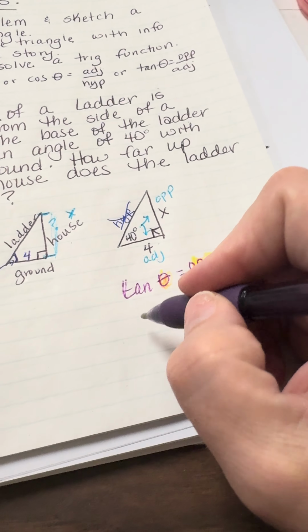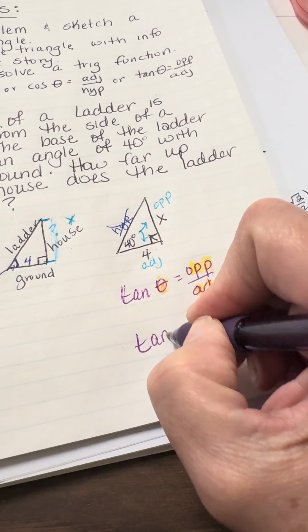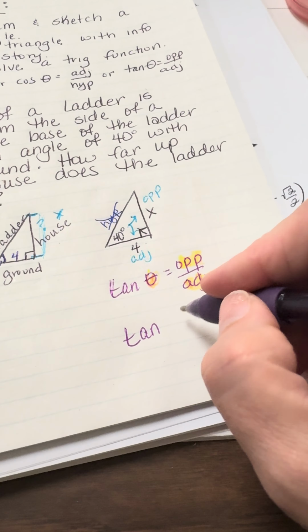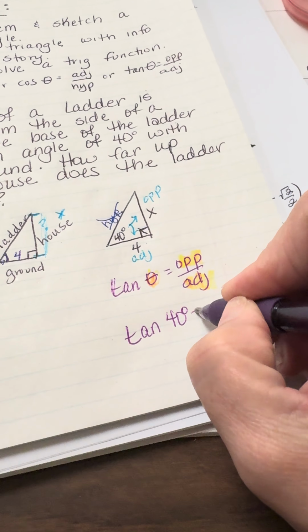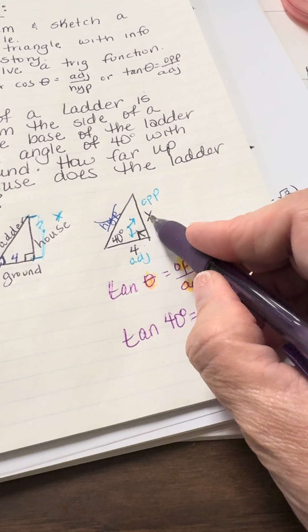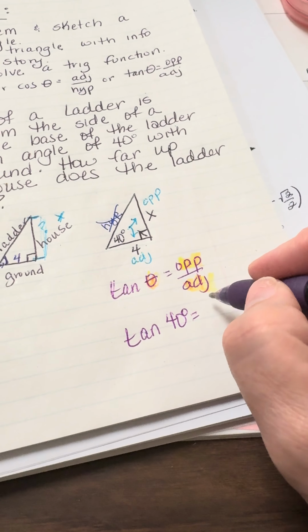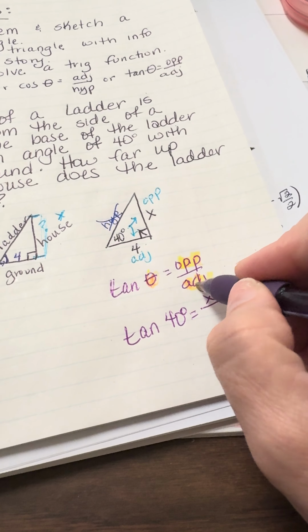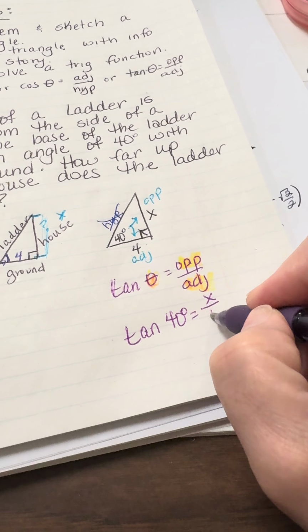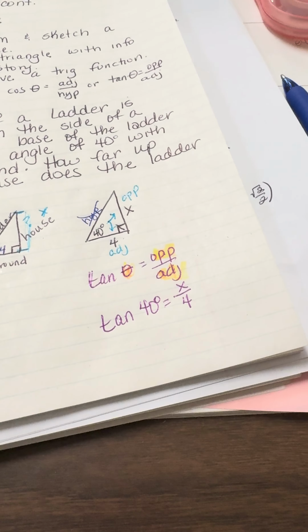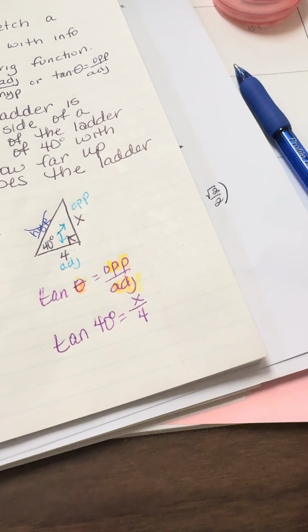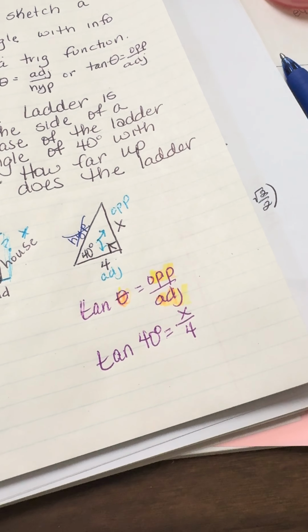So let's see what we got. Tangent's going to stay tangent. Theta, yep, they gave me theta, it's 40 degrees. Opposite leg, they didn't give it to me, but I labeled that x, so I'm going to put x over adjacent. Adjacent leg is 4.